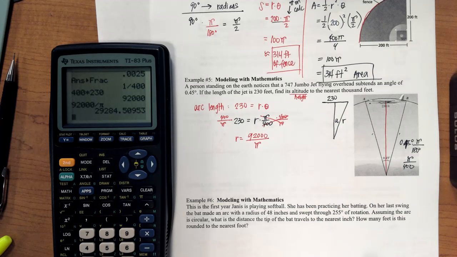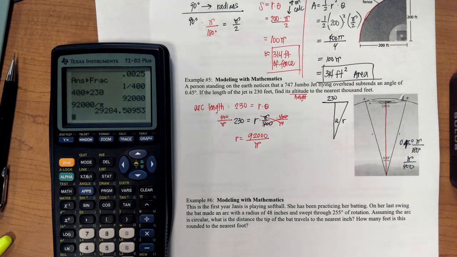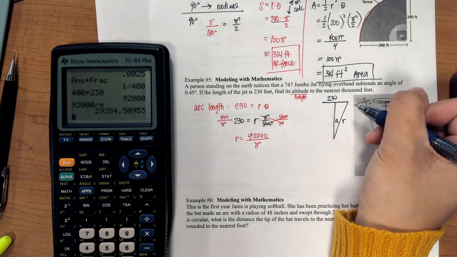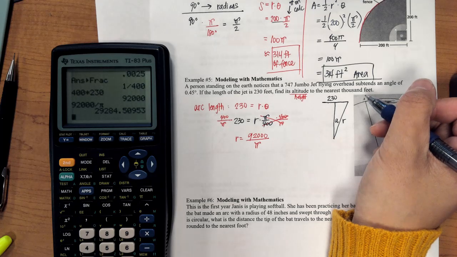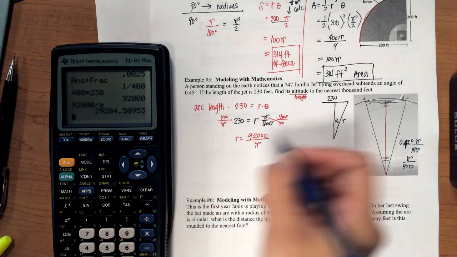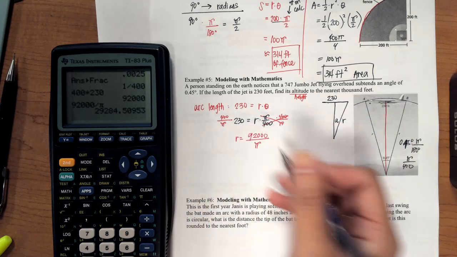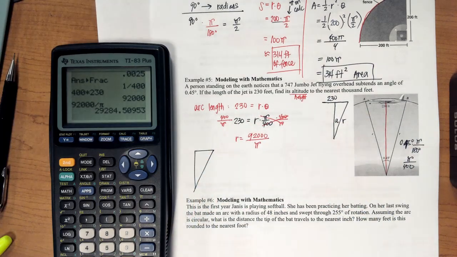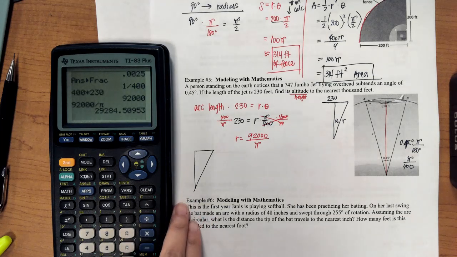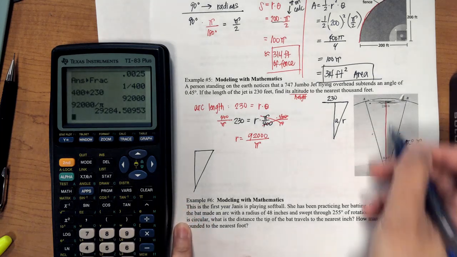So now we want to find its altitude, and we are going to, I guess, use the Pythagorean theorem maybe? What do we think? Now we can just keep going with the Pythagorean theorem. Is this correct? Okay, so altitude is always directly up.